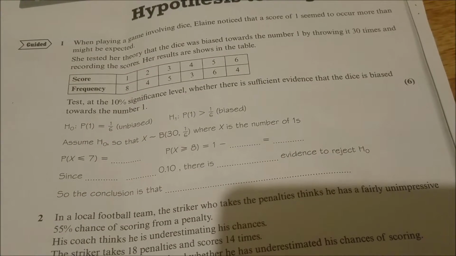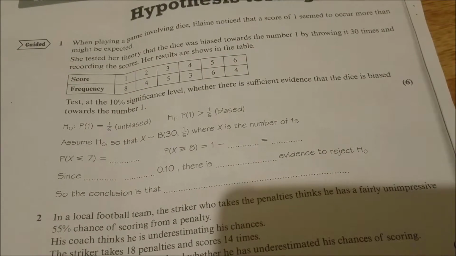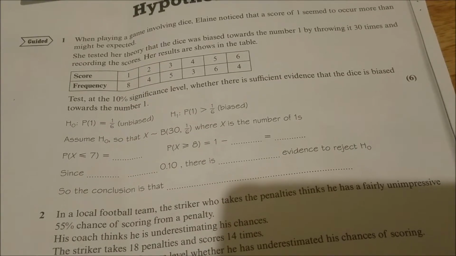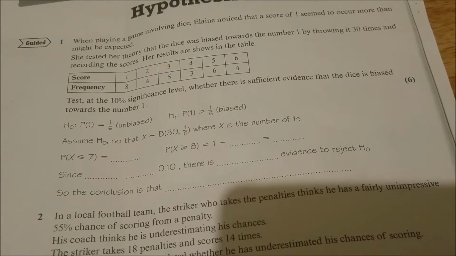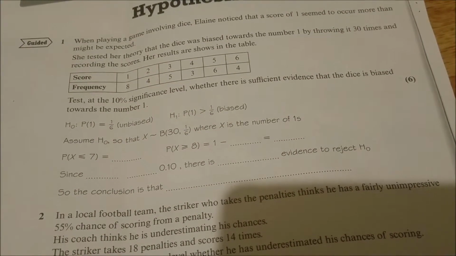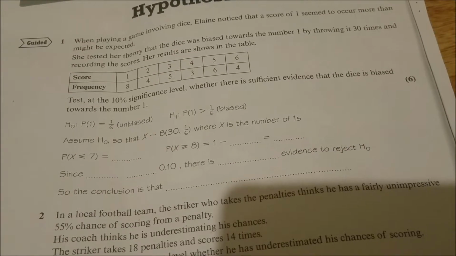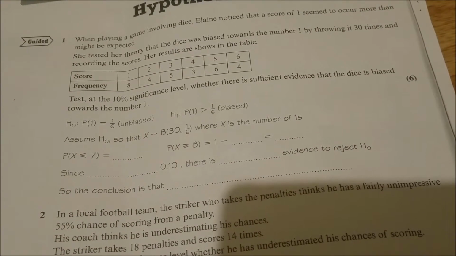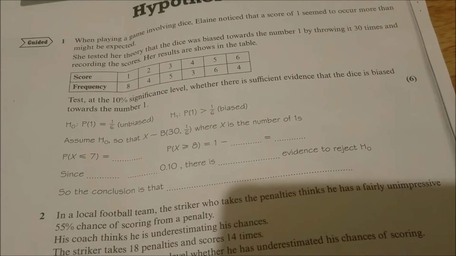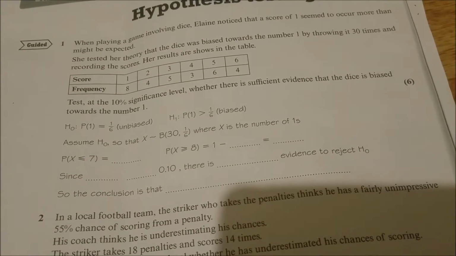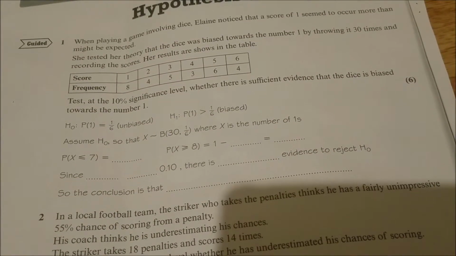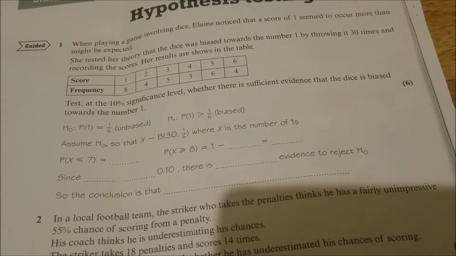So what we're going to do now is have a look at some of the calculations that you're going to have to do. Here we're going to be testing the chance of getting 8 or more. Why is it or more rather than less? The reason why is given by looking at H1. We're looking at the chance of the probability being greater than 1/6. So we want to test what is the likelihood of getting 8 or more.